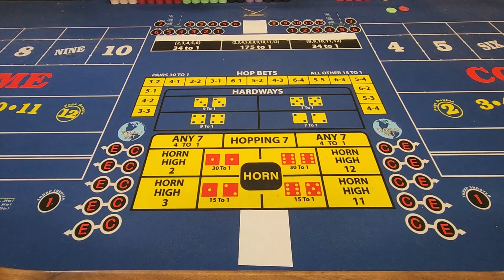Next thing we're going to get into is the pairs, and if it's not a pair. All the pairs on the dice in an individual number bet will pay 30 to 1. The examples of everything that is a pair would be the 12, the aces, hard 6 hopping, hard 4 hopping, hard 10 hopping, and hard 8 hopping. All the 1 roll bets that are pairs, if they roll, pay 30 to 1.